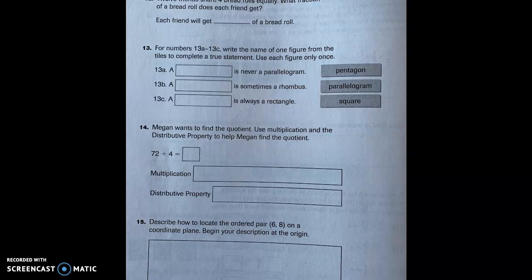Question number 13. You're going to use those words, and you can only use each word one time. So play around with the words, see which word makes sense in each blank, and again, you can only use it once.